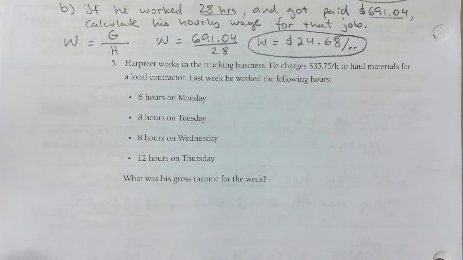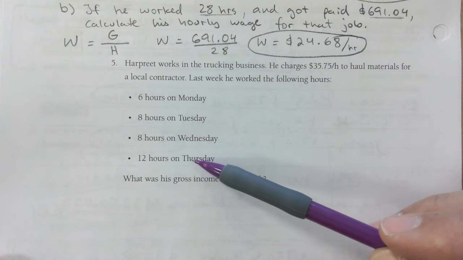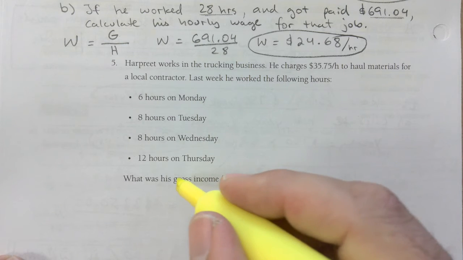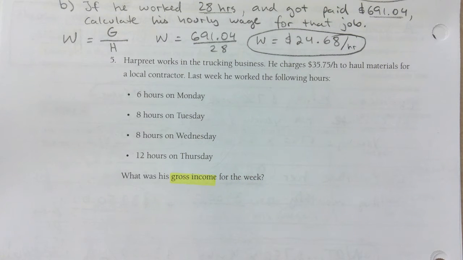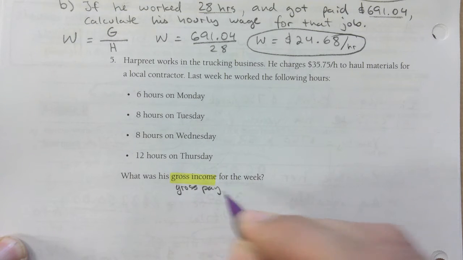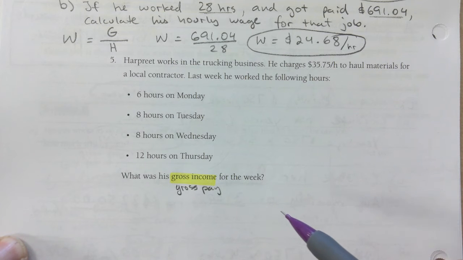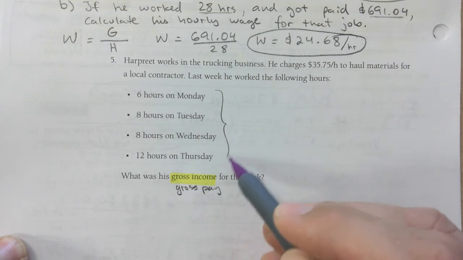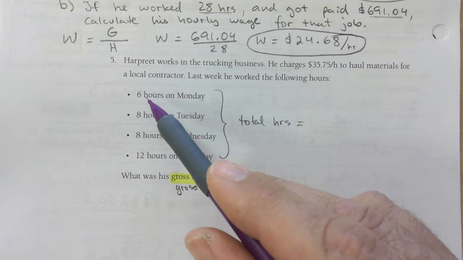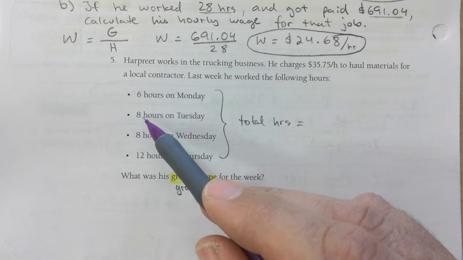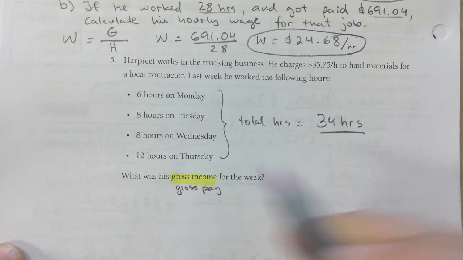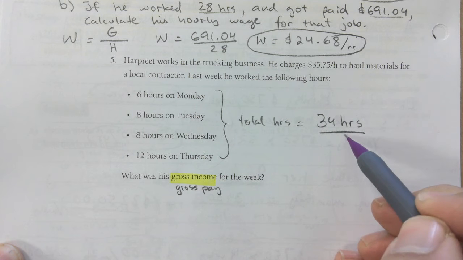So now we're gonna take it one step further. Usually so far, when they asked you to come up with the gross income, which is the same thing as the gross pay, they would give you the hours. In this case, you need to figure out the total hours. So you add up all these hours, and you get 34 hours, just by adding it all up.